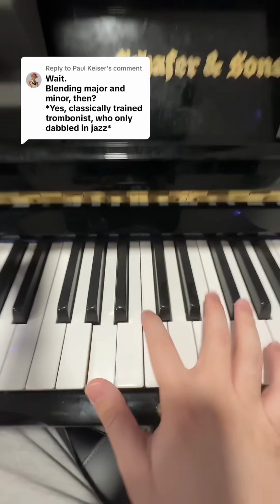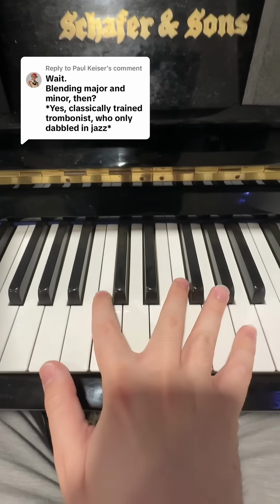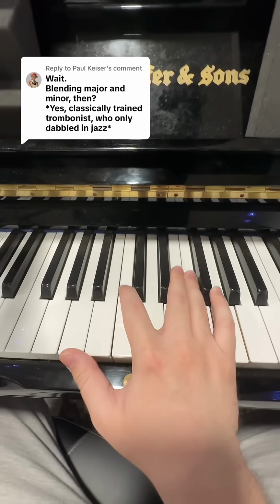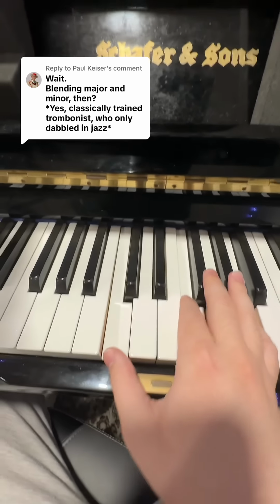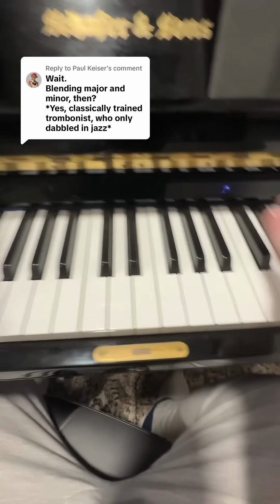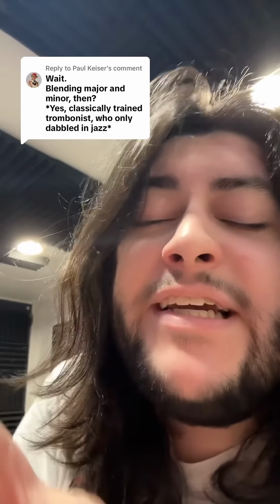Well, Dorian is literally a minor scale, but instead of a flat 6, it's a major 6. So if we're playing something in just A minor, and then we go to this F sharp instead of F natural, normally we would call that modal interchange, pulling from Dorian. But yeah, that's literally it. It's just borrowing notes from a different version of the scale.